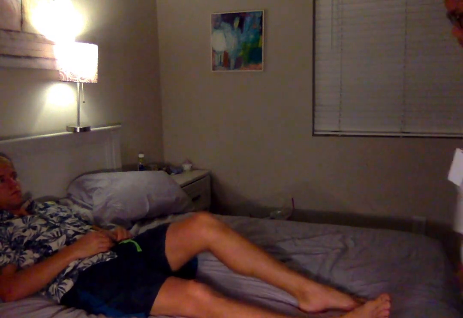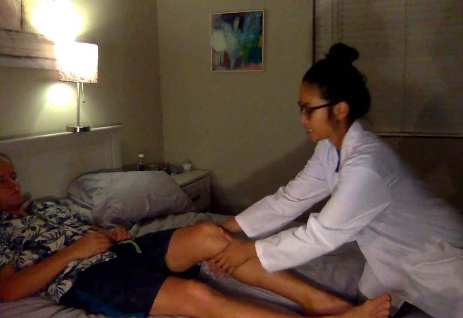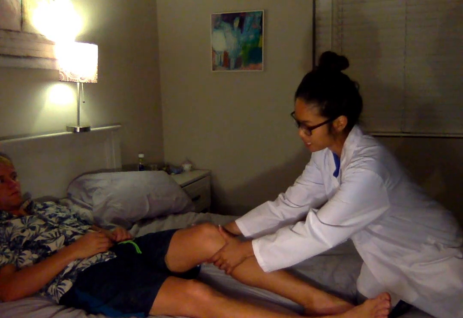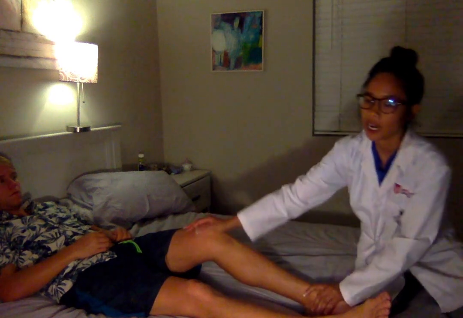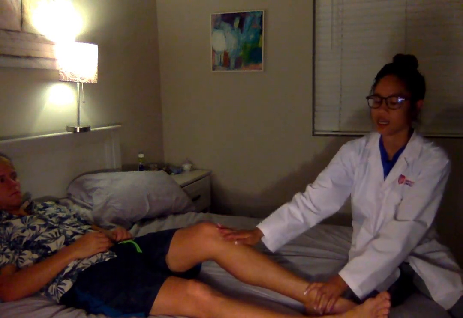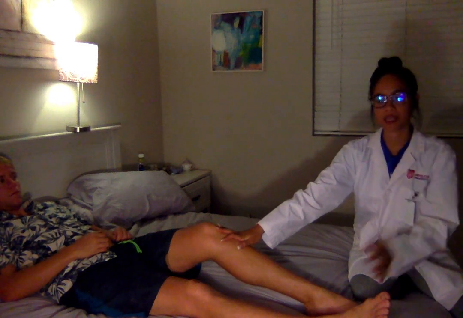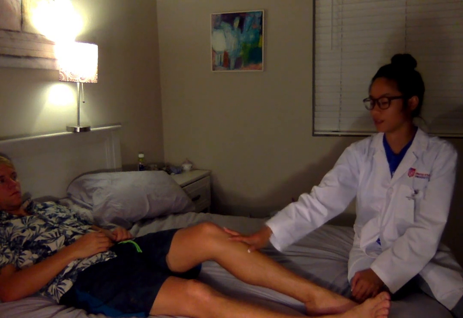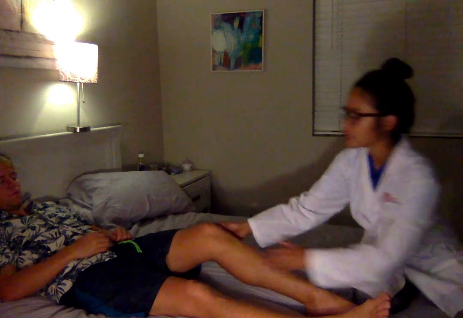One hand is going to be right by the lower femur, and the other hand is going to be at the upper tibial tuberosity, and I'm basically pulling and pushing the tibia, assessing for any pain, any tenderness, assessing for laxity of the anterior and posterior ligaments.